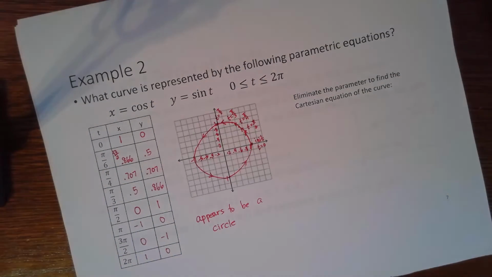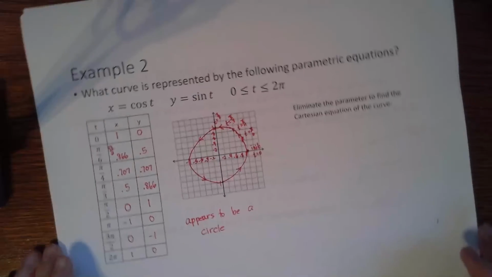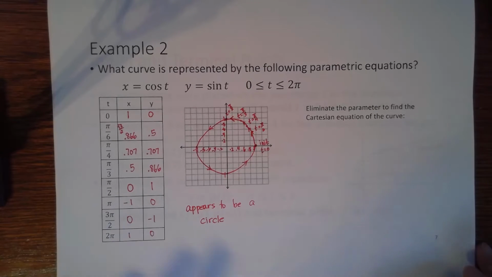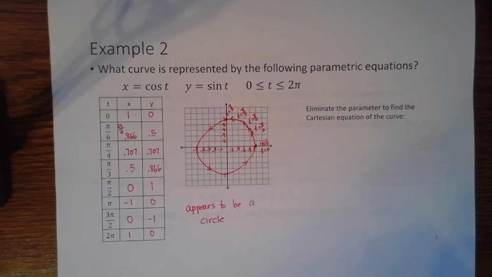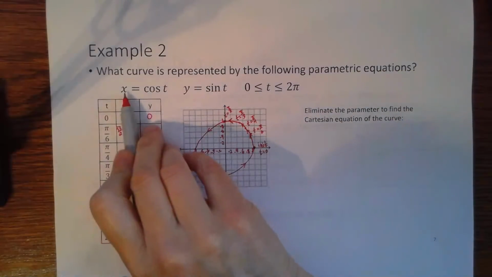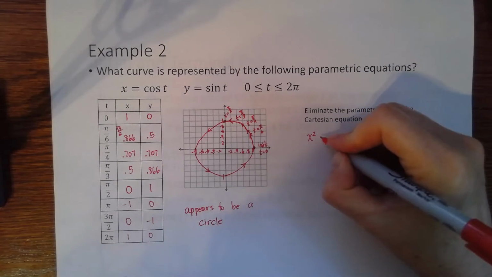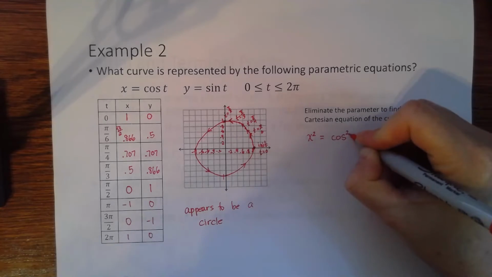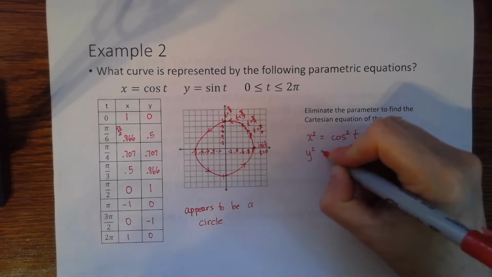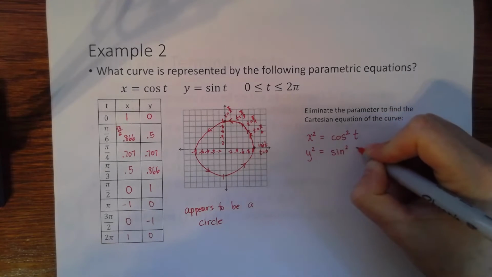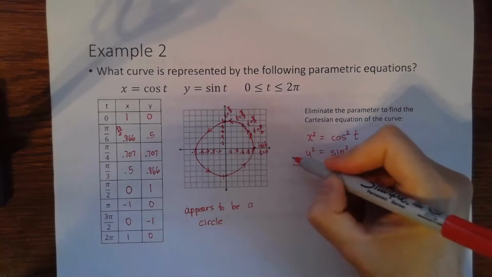Okay, let's go ahead and eliminate the parameter and see if we can verify that that's actually true. Now, in the previous one we solved for t and substituted it in. Solving and having inverse cosines or inverse sines is not the best thing to work with. In this one, what we might want to do is square both sides of this equation, so we get x squared equals cosine squared of t. And square both sides of this equation, so we have y squared equals sine squared of t. And then we'll just add those two together.